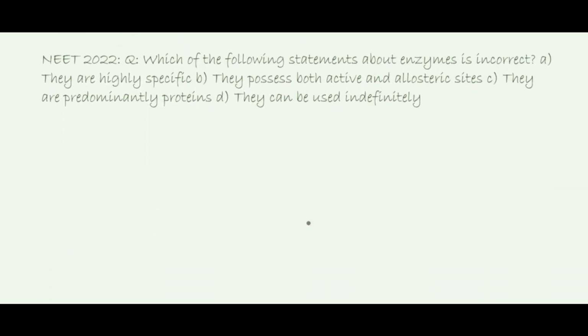Then, which of the following statements about enzymes is incorrect? They are highly specific. They possess both active and allosteric sites. They are predominantly proteins. They can be used indefinitely. We know that enzymes are highly specific. Yes, enzymes have both active and regulatory sites, that is allosteric sites.